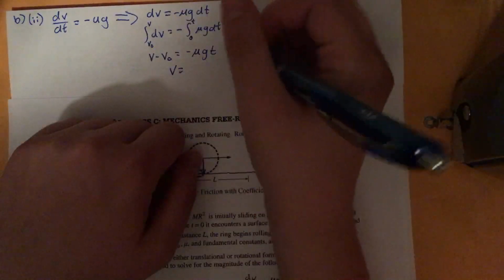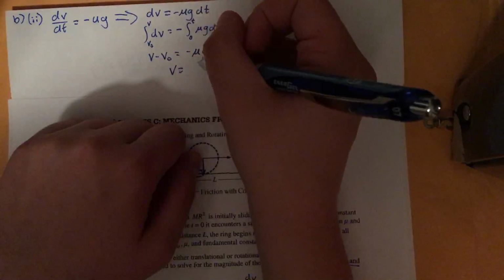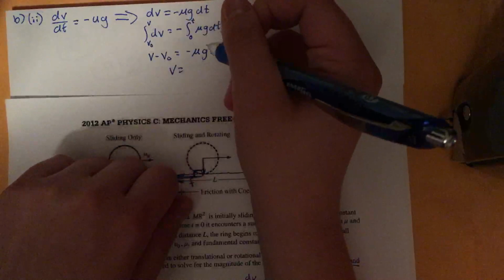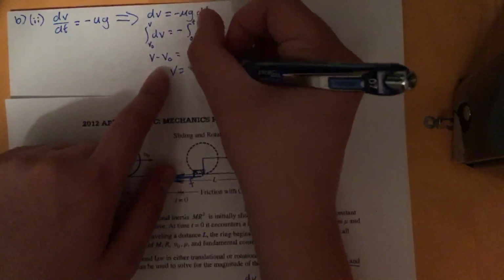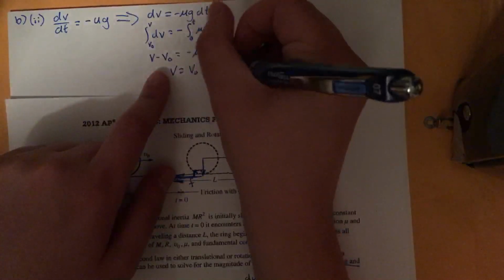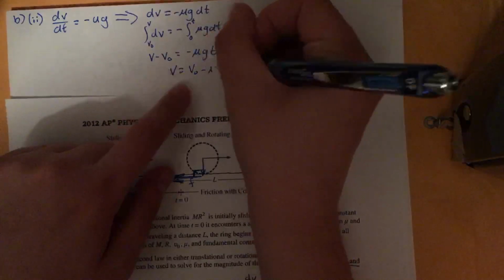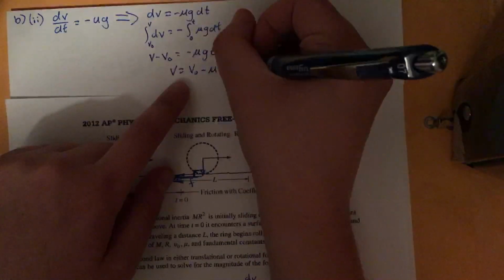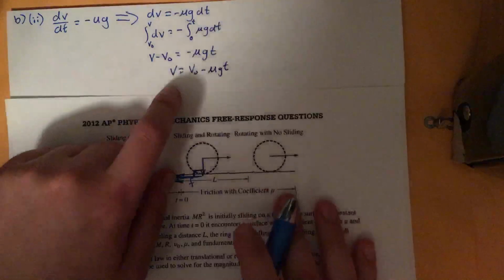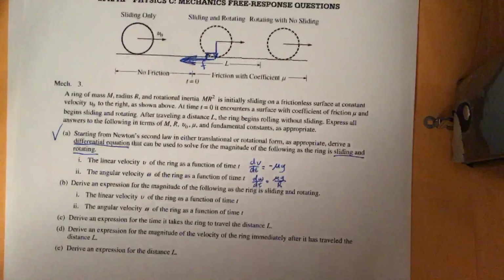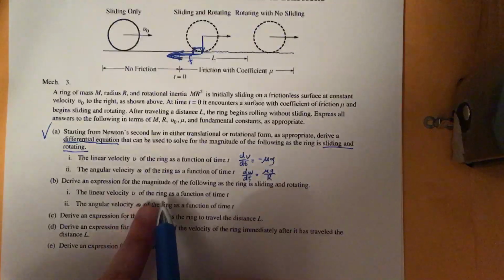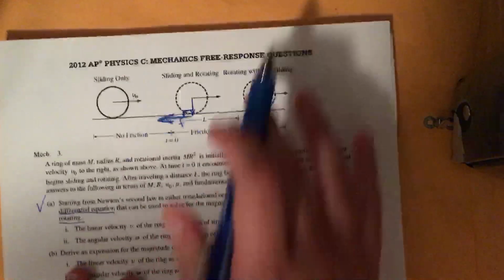And v is equal to, let's see, we add v0 to both sides, v0 minus mu gt. Hey, look at that! We found it. The linear velocity of the ring as a function of time t.